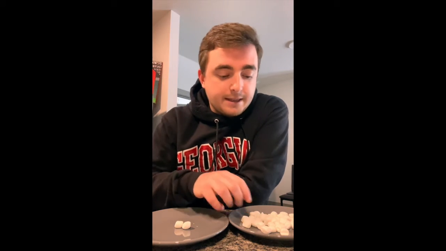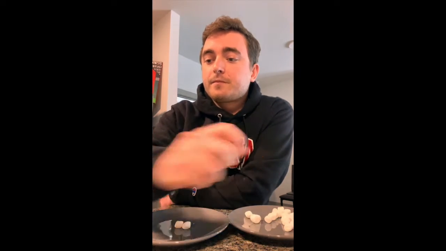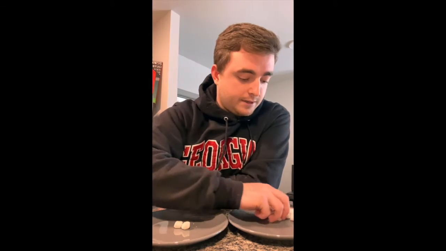Sometimes though, when we look at the 2 groups of items, we're not able to tell which one has more and which one has less. They almost look like they're the same. But I'm going to show you something that we can do to figure that out. So I'm going to put these over here. Now, here are our 2 groups of marshmallows. If I asked you which one has more and which one has less, and you just look at them, you might not be able to tell.